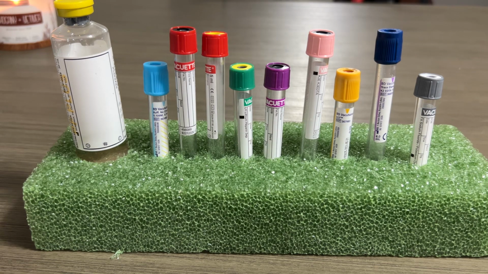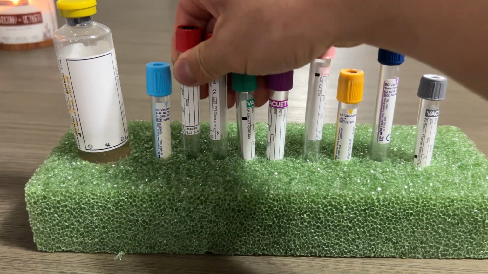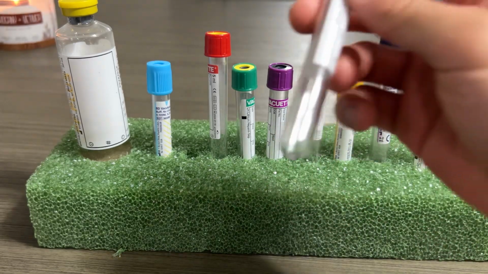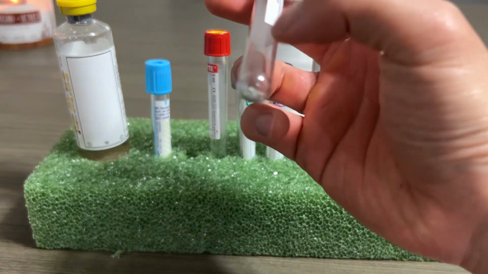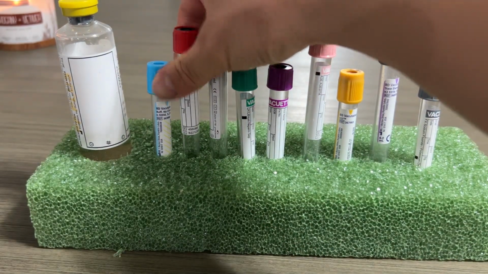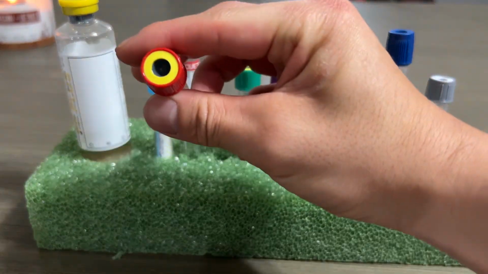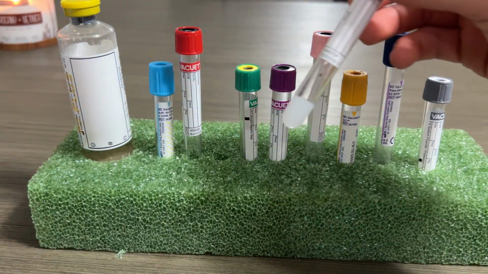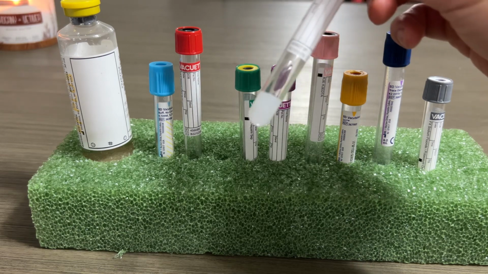So let's talk about the red tops. There are two types. This one has a serum activator, and what that means is there's either a glass or silica coating that activates the coagulation cascade. And then there's a red top with a yellow coloring on top. And that means it has a serum separator.